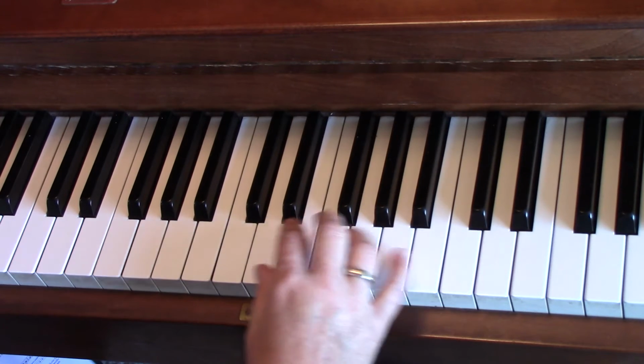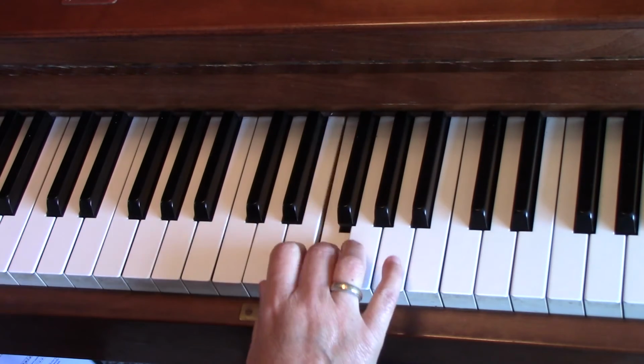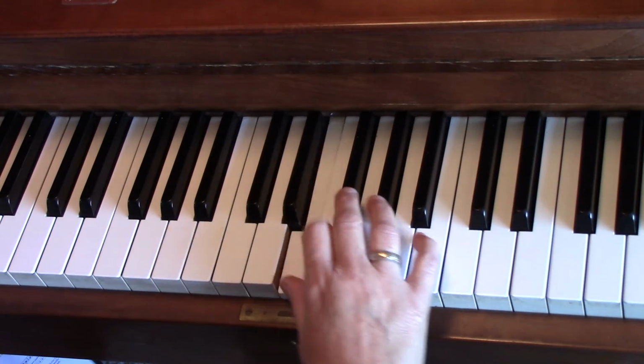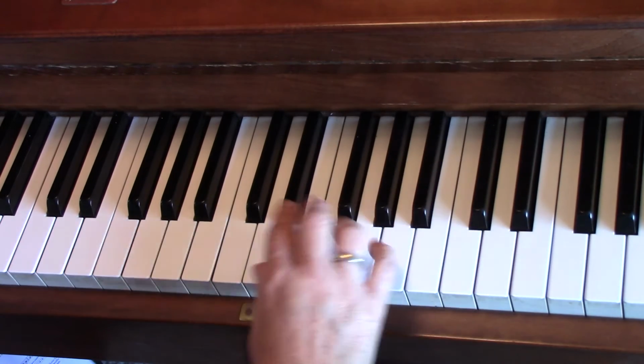Just as a quick example, major, minor, chromatic, blues, woohoo, and whole tone.